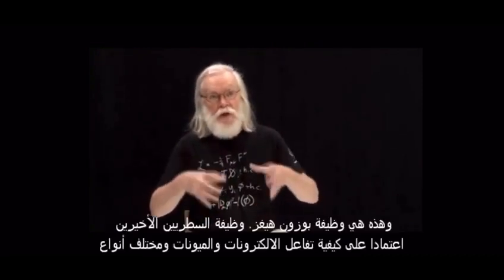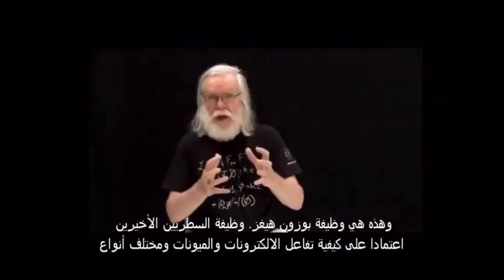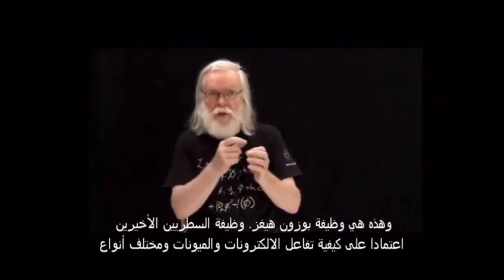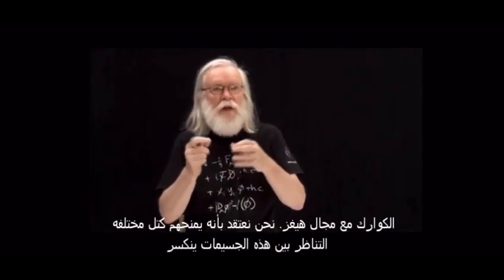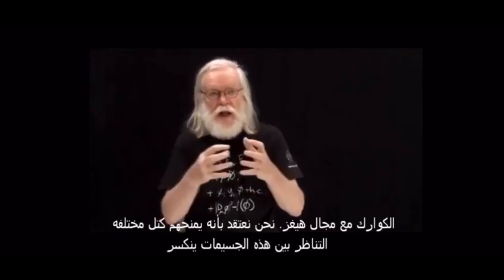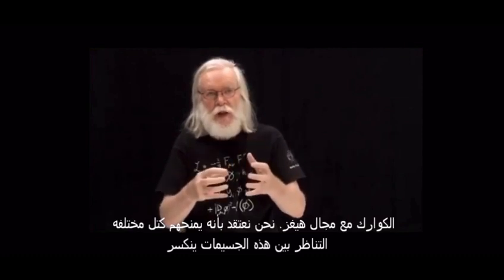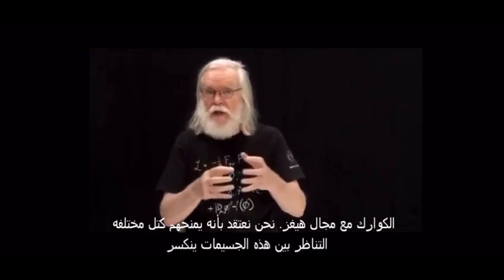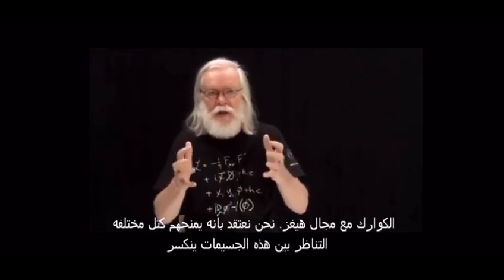And that's the job of the Higgs boson. That's the job of the two bottom lines. Depending on how those different types of quark, or the electron and the muon, connect to that Higgs field, that Higgs boson, we believe they get different masses. The symmetry between these particles is broken.